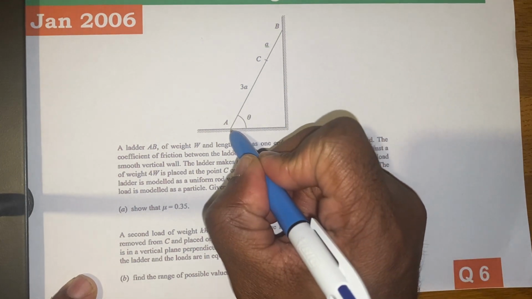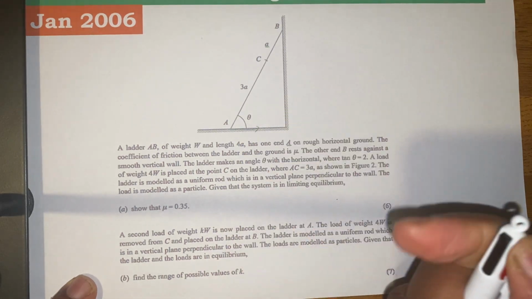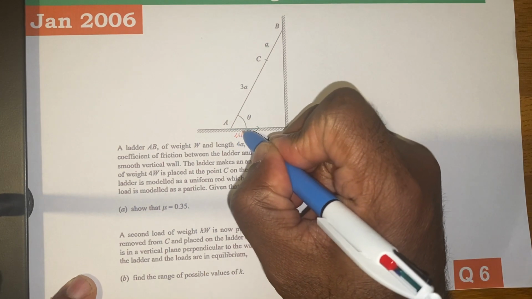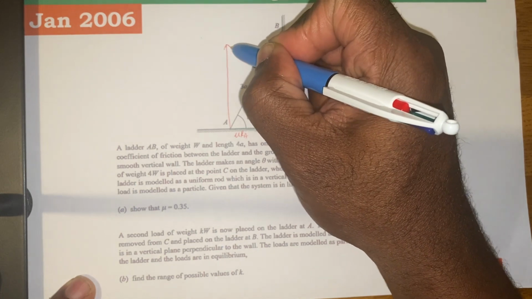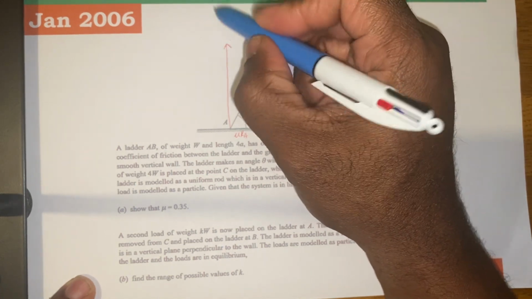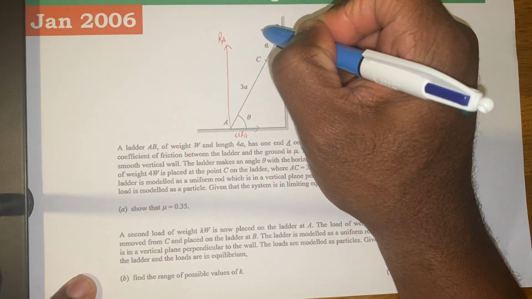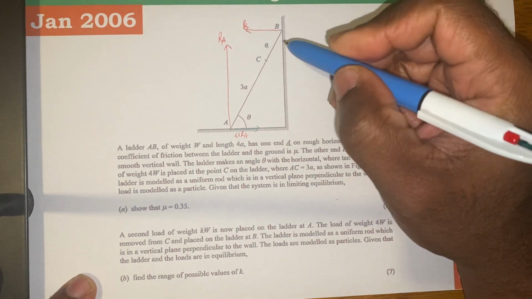So straight away we know that our friction will be maximum friction, so we can put mu RA right here. We will have our reaction force or contact force right here, which we can label RA. We're going to have a reaction force or contact force at B, which we can label RB.